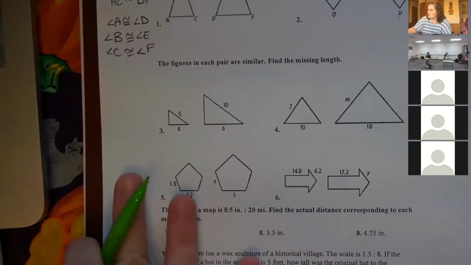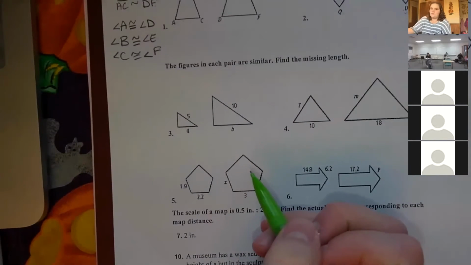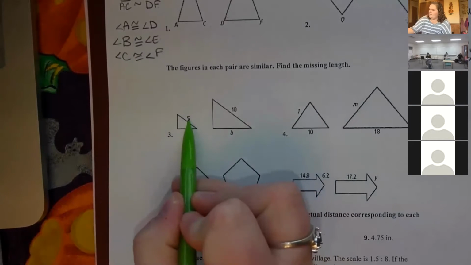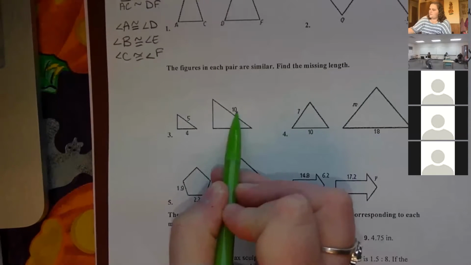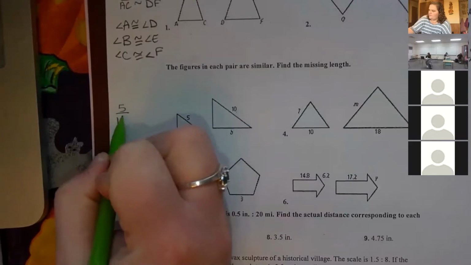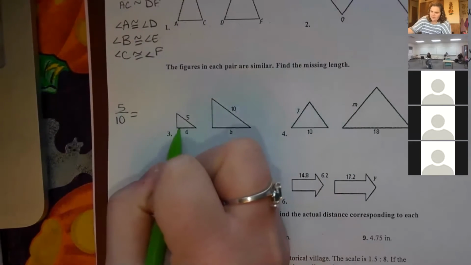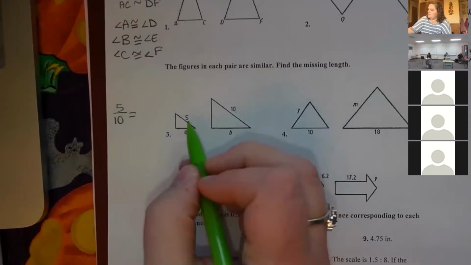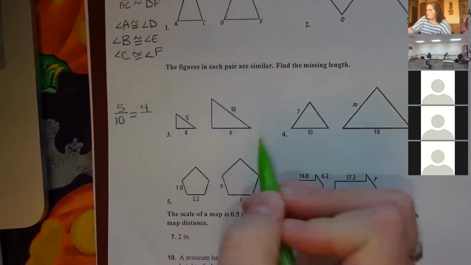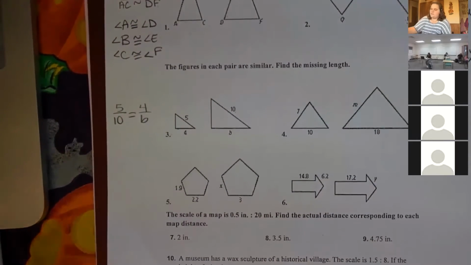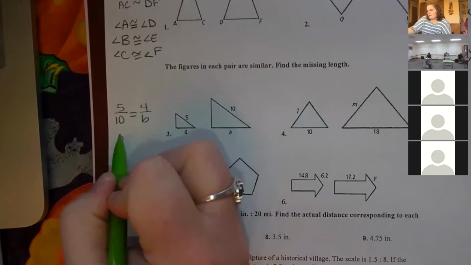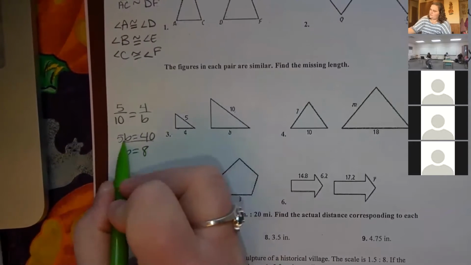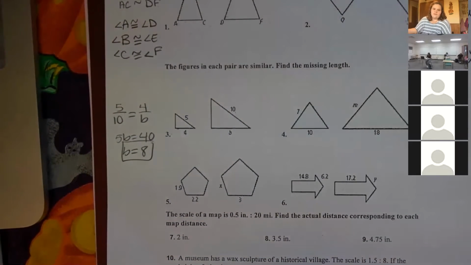Does the figures are similar, find the missing length. Okay, so we need to set up a proportion. So this is why we did the proportion worksheet before. So 5 would be similar side, corresponding side to 10. So we put 5 over 10. Now I started with the small triangle. I have to start with the small triangle on my next one. So I went small to big. Now I need to do small to big again. So 5 over 10 equals 4 over B. And then we're just going to cross multiply. So I have 5B equals 40. Divide by 5, B equals 8. So that's how I found my missing side.